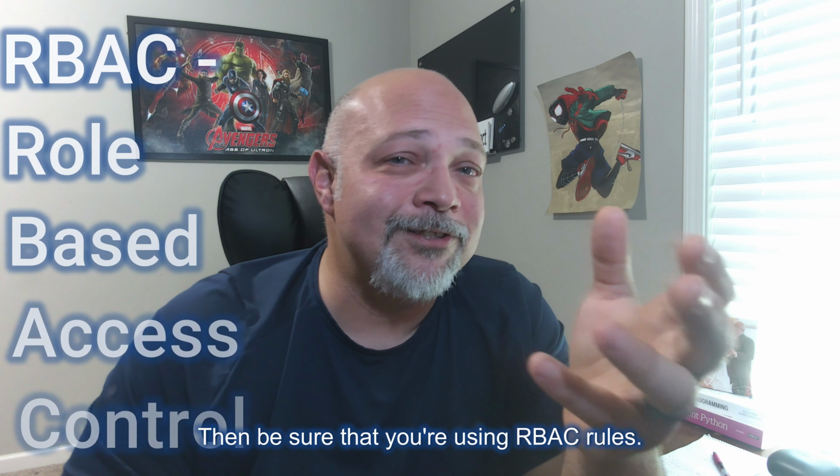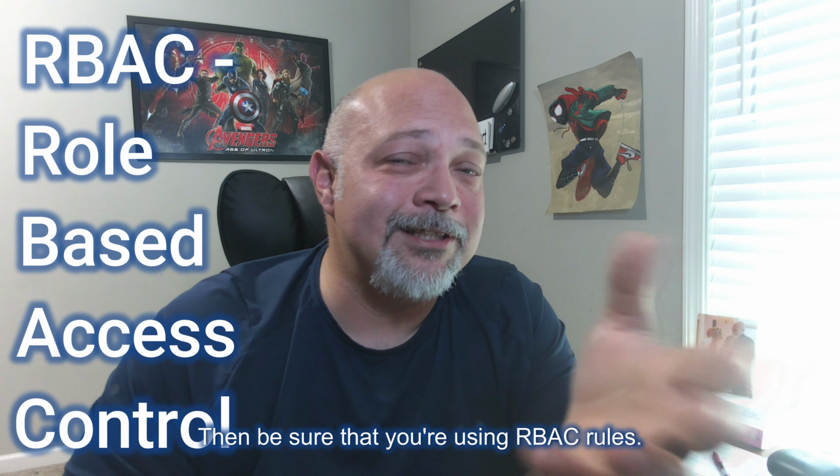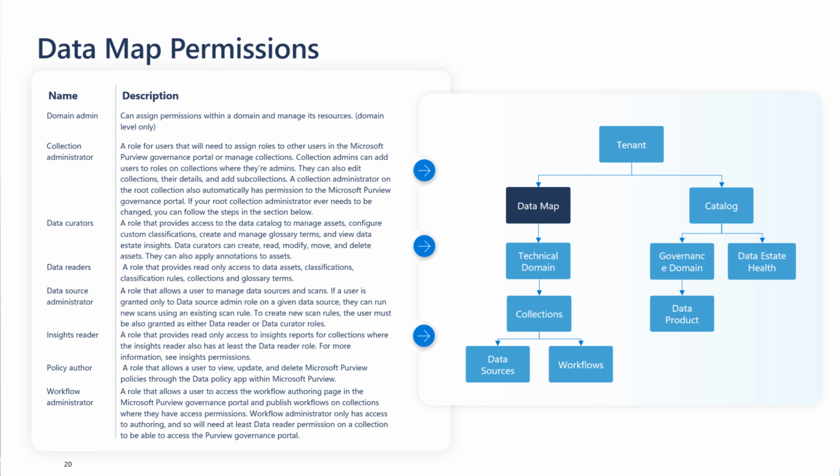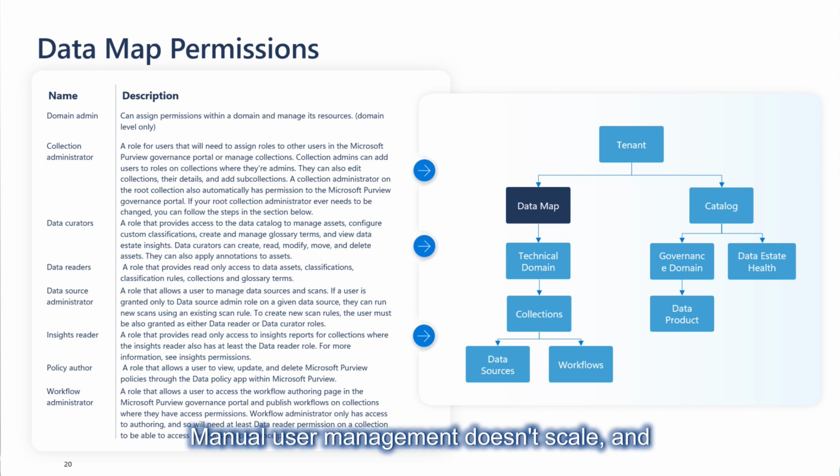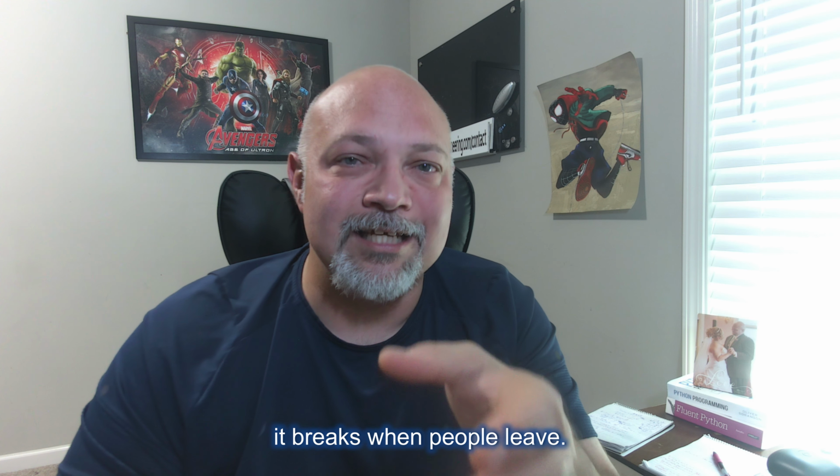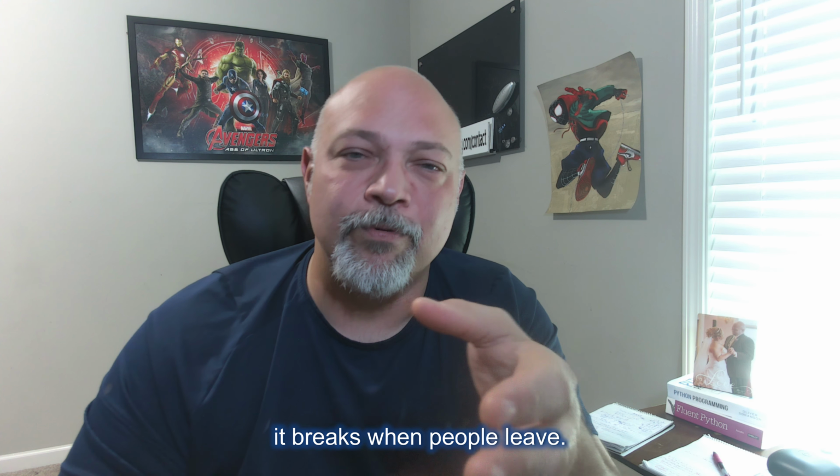Next, structure your workspaces by domain and lifecycle. Think finance production, finance dev, sales prod, etc. Then be sure that you're using RBAC roles, admins, members, contributors, and viewers to control access. Manual user management doesn't scale, and it breaks when people leave. Assign Entra security groups to each workspace role so you can scale governance with your organization. And absolutely use endorsement and certification to guide users toward the right datasets.